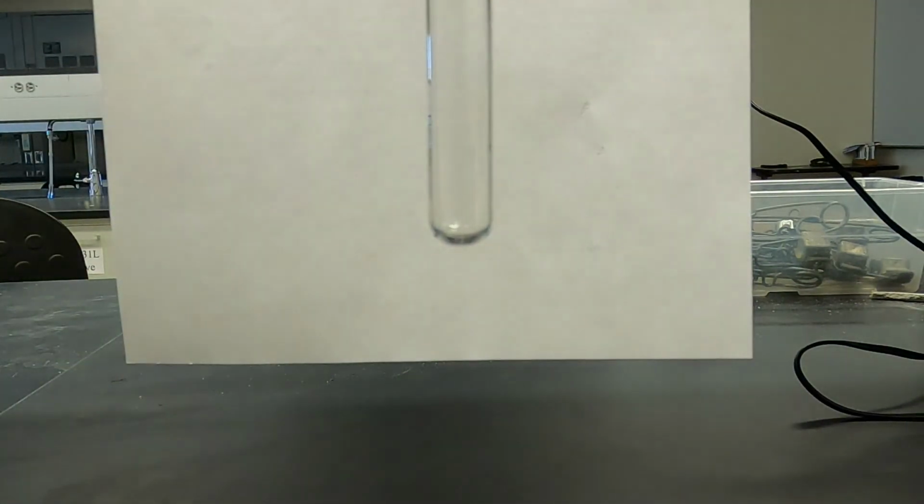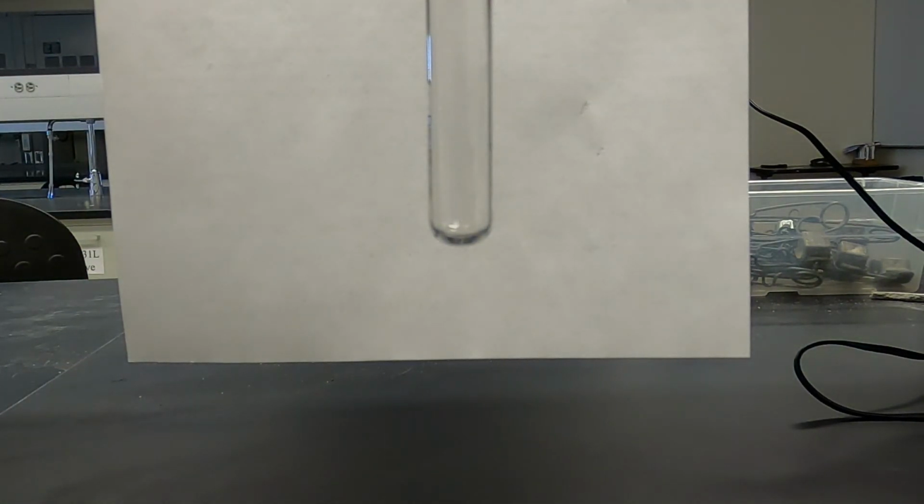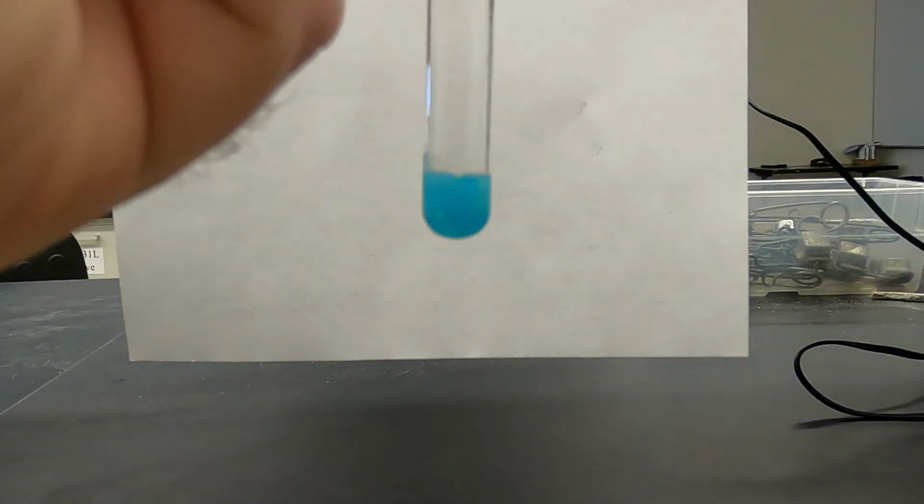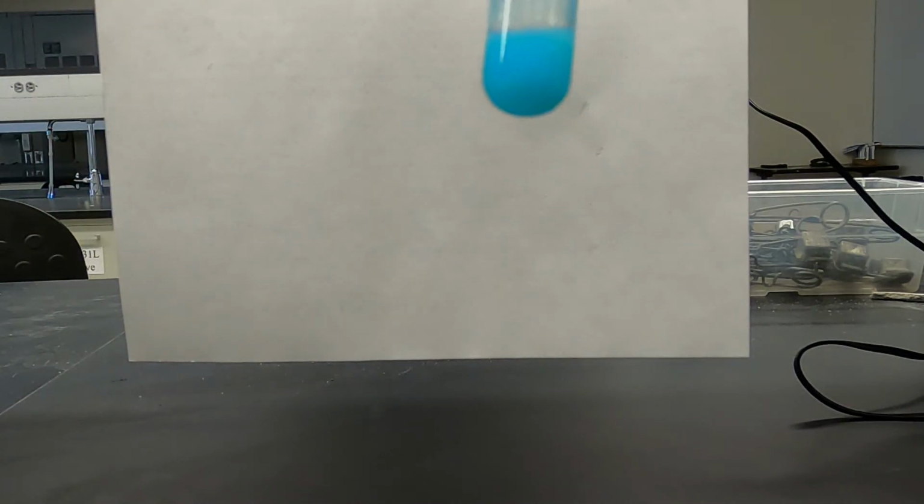Alright, so now we're going to do our potassium carbonate with copper sulfate. Nice precipitate, pretty blue color. Again, that was copper sulfate with potassium carbonate.